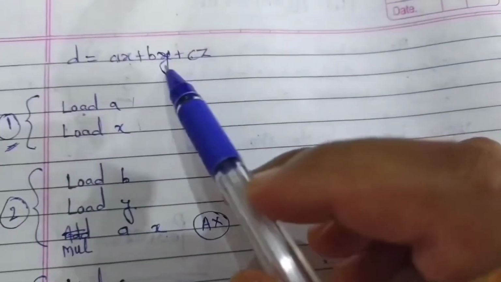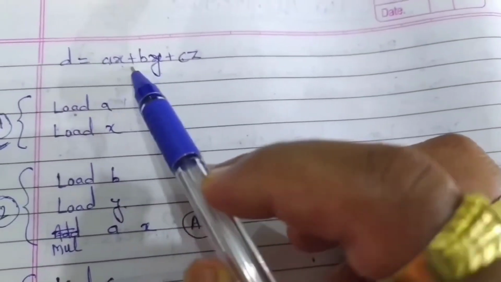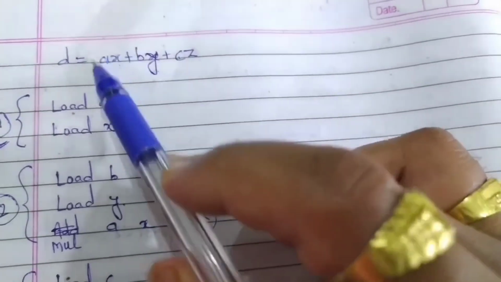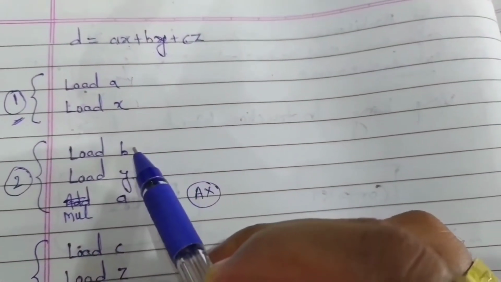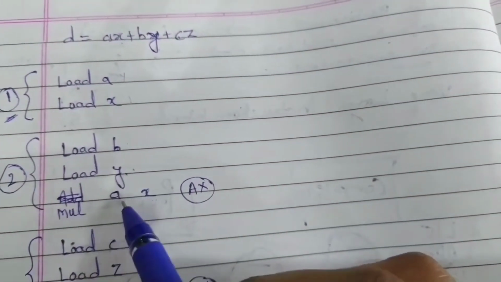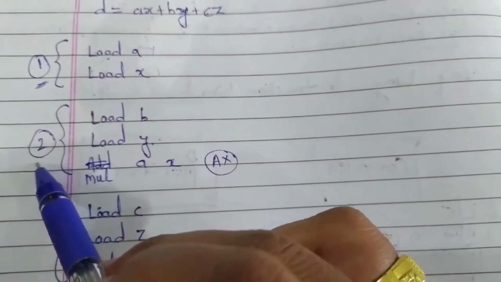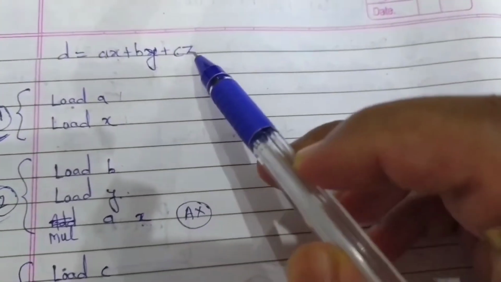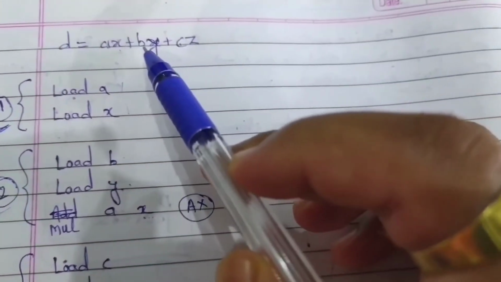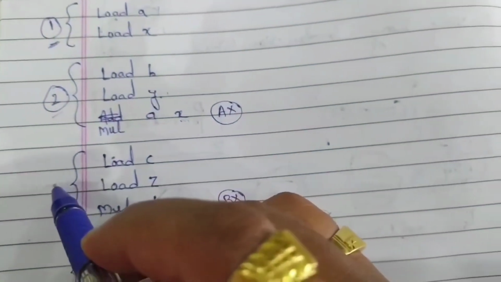Now we can load b, we can load y. Already these two things are loaded, so we can multiply. So we will multiply a and x. So these three operations can be grouped together: loading of b, loading of y, and multiplication of a and x. These three operations can be grouped together and done in one cycle. Next time we will load c, load z, and we can multiply b and y. So these three operations can be done in one cycle.